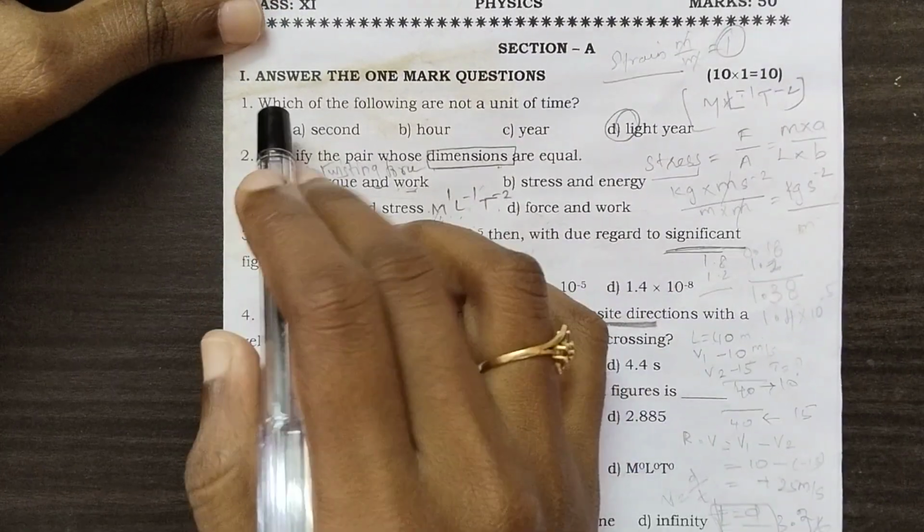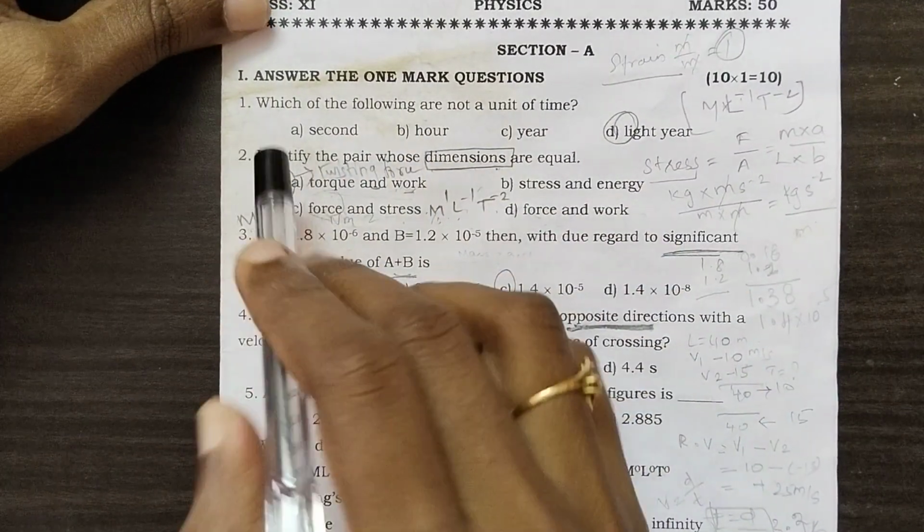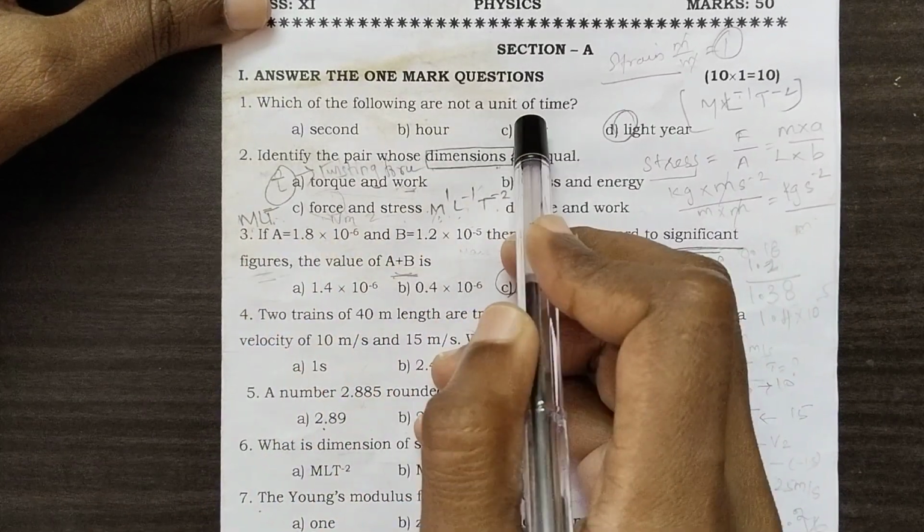So first Roman letter answer the 1 mark questions. First one, which of the following are not a unit of time?